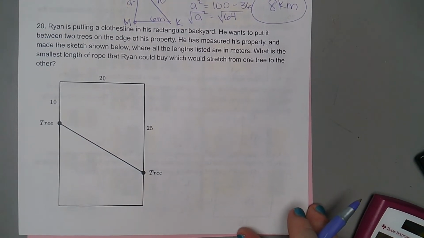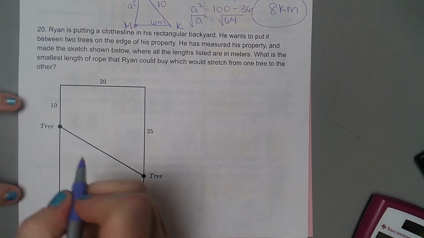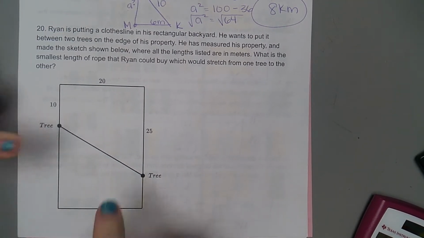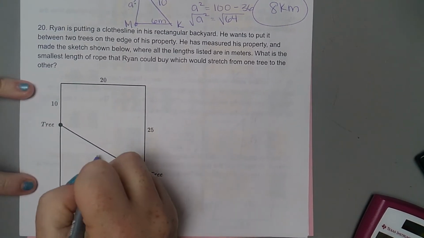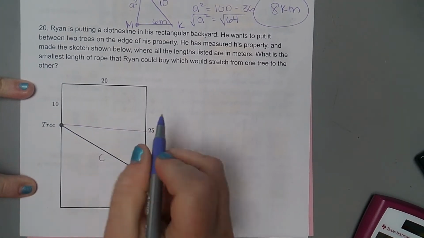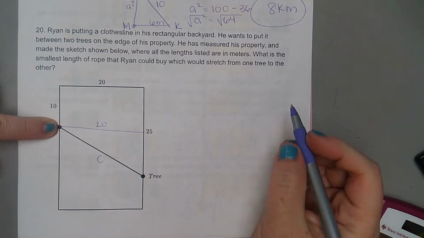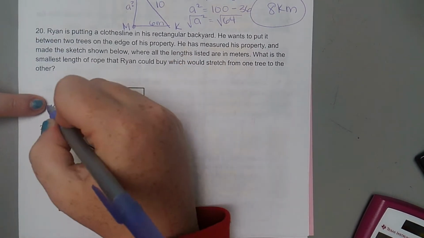First off, do we have a right triangle? We don't. So we have to make one. We don't know this length. This is our unknown. We know this length from here to here is 20 feet. And we know from here to here is 10 feet.